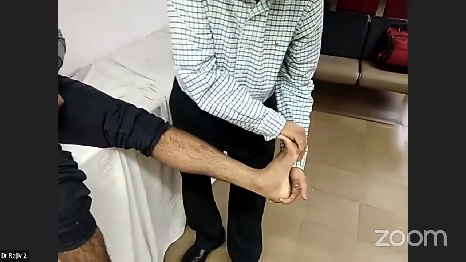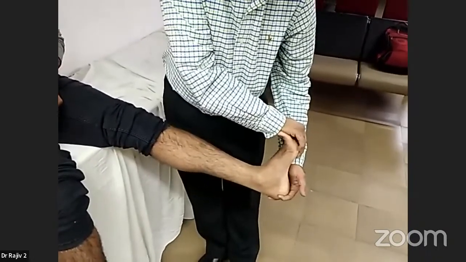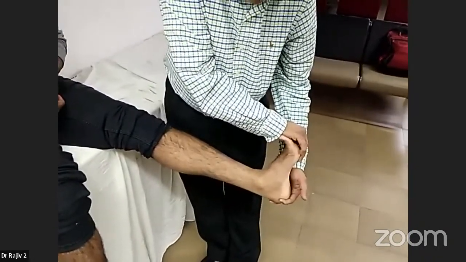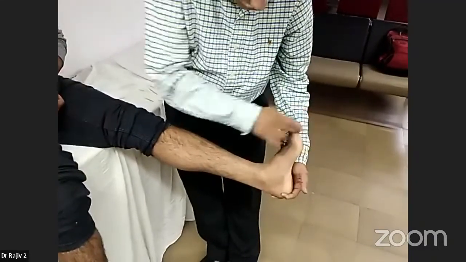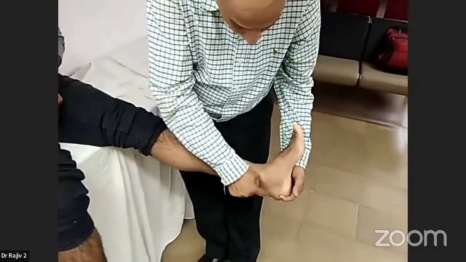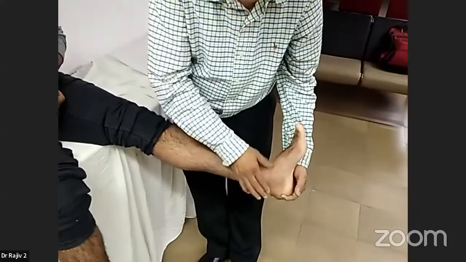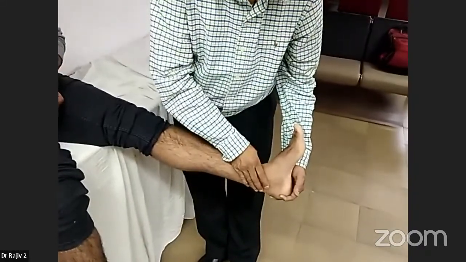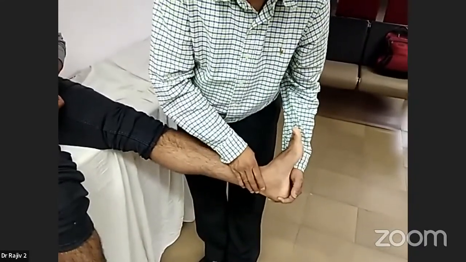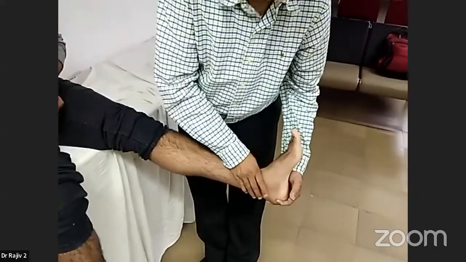Now, this puts maximum stretch or pressure over the tarsal tunnel. And if by this maneuver the patient winces, has pain, reproduction of the symptoms at the level of the tarsal tunnel, this is the surest test. And this has got high sensitivity.